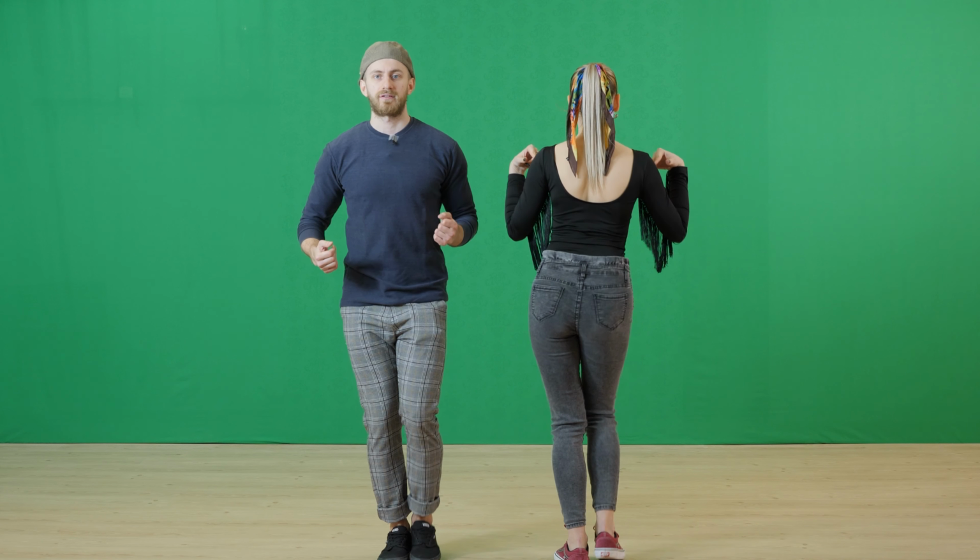And the third one, it's important when you change the direction to be very clear. I mean like this, step, step, cha-cha here, and this step, it's important to be a little bit bigger, like to be clear that you change the direction in forward, forward and close.